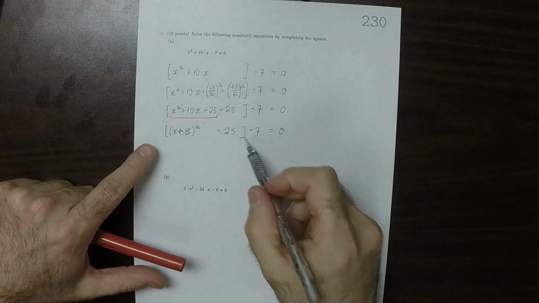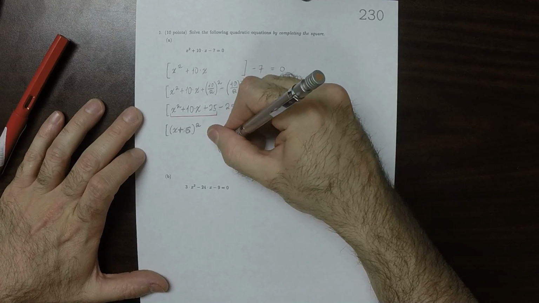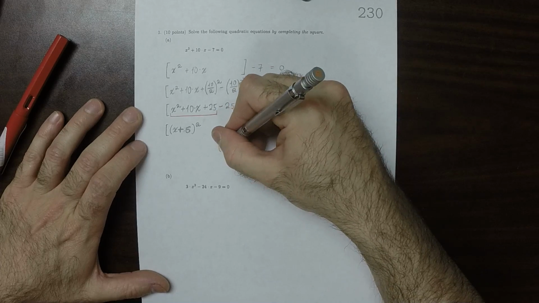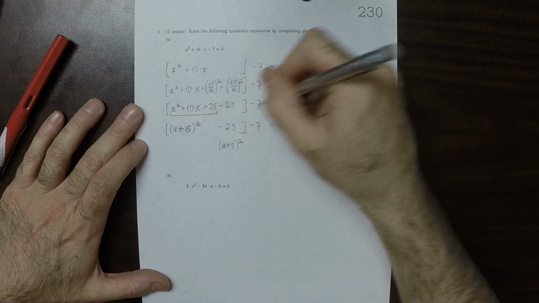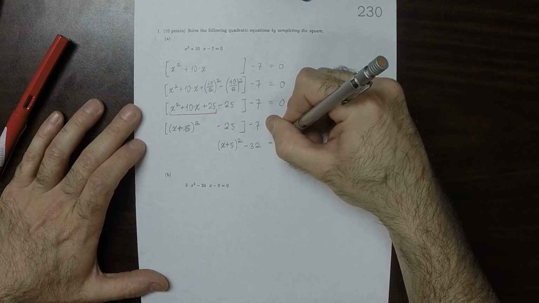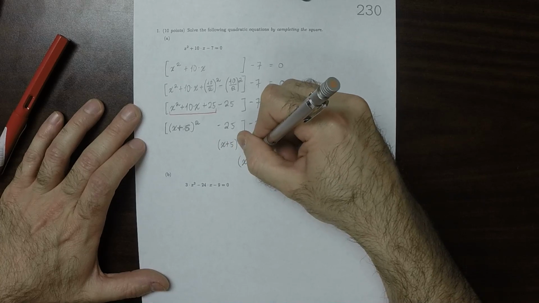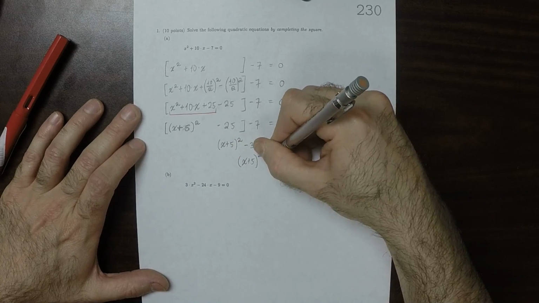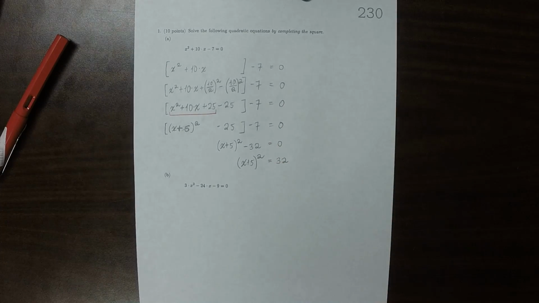So now we can deassociate and combine those constants to get x plus 5 squared, and then minus 32 equal to 0. So x plus 5 all squared is 32. Okay, so that's kind of like the halfway point of completing the square.